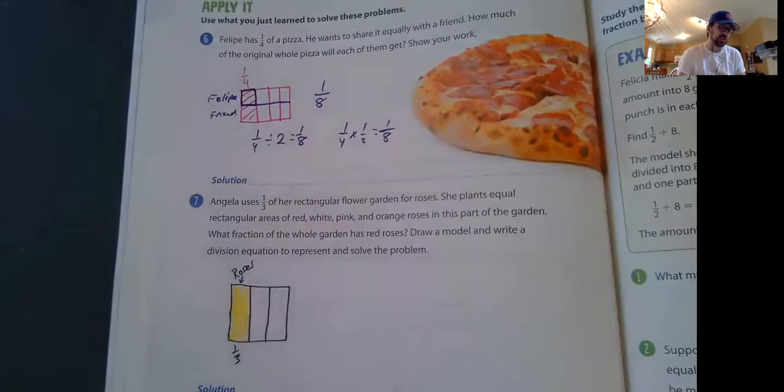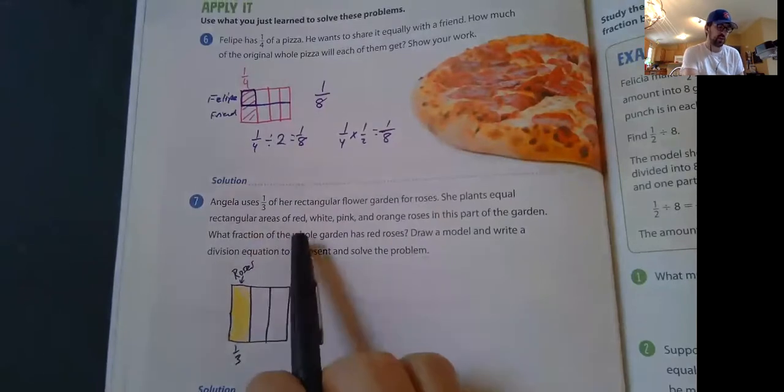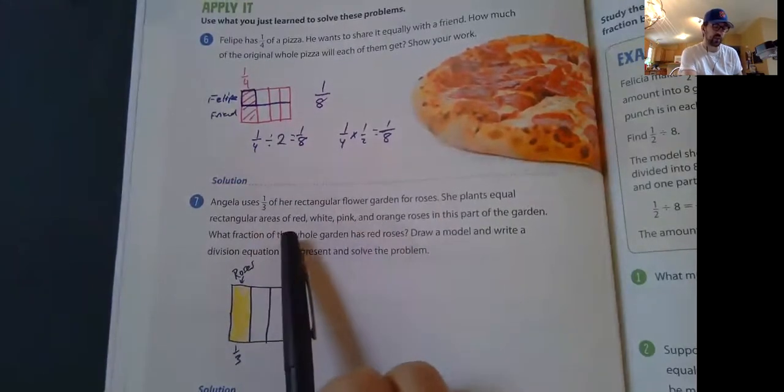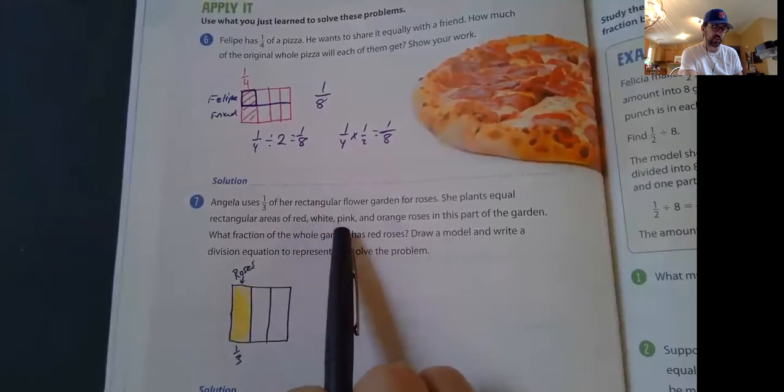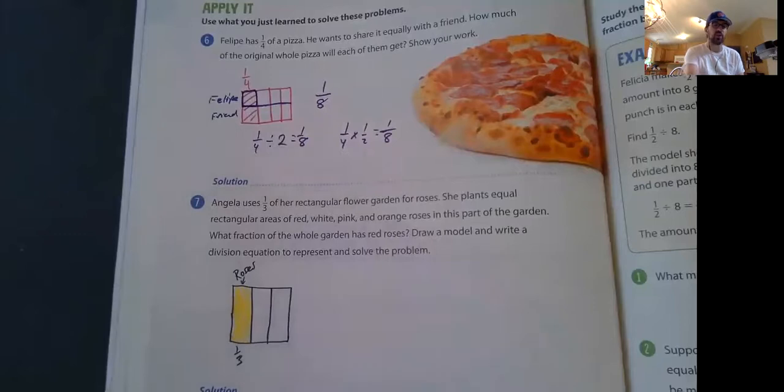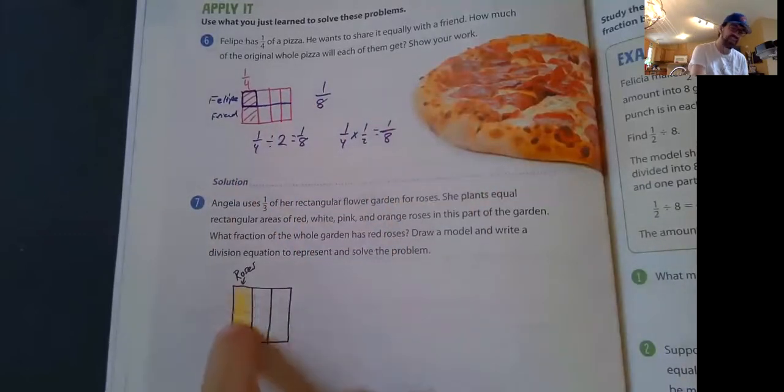Now, she plants equal rectangular areas of this 1/3 that are red, white, pink, and orange. Well, how many colors are there here? There's a section for red, that's 1, white 2, pink 3, orange 4. So we're going to have 4 different sections that are equal in size within this.